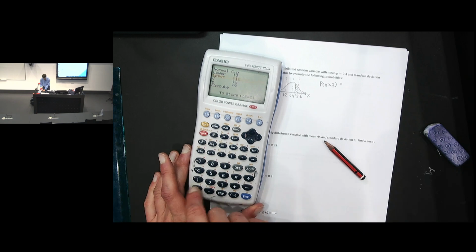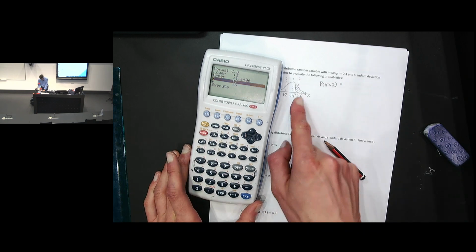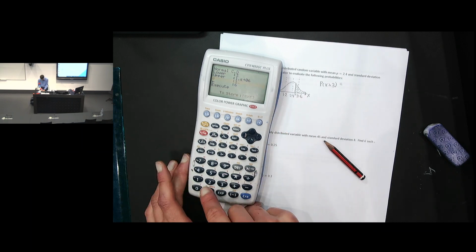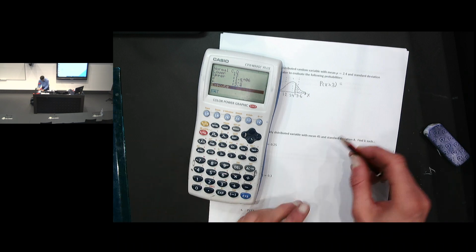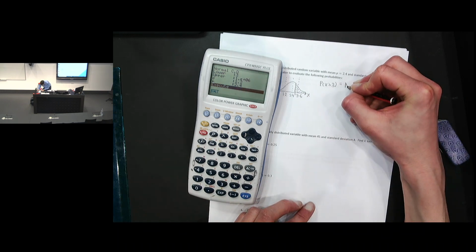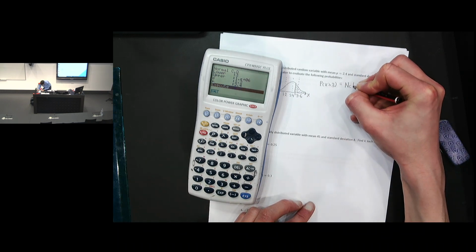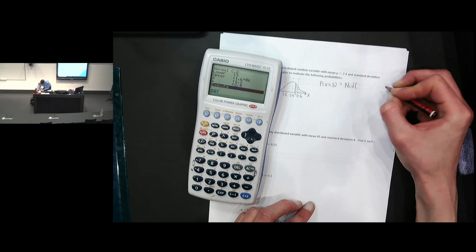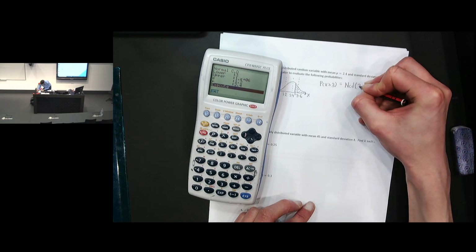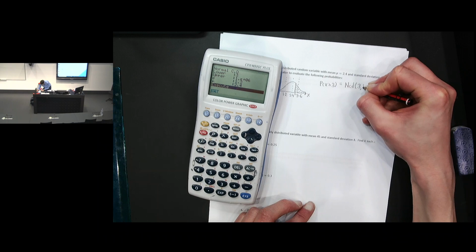So again, 1 million will probably do for us. And the standard deviation was 1.2, and the mean was 2.4. So I'll just write that down, so the person marking this can see that I kind of know what I'm doing.